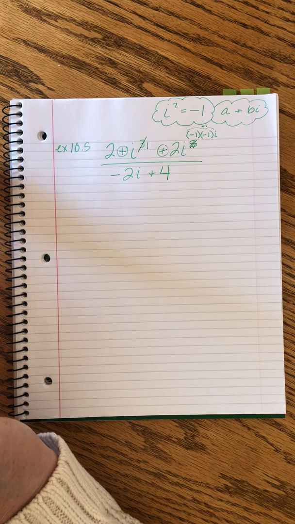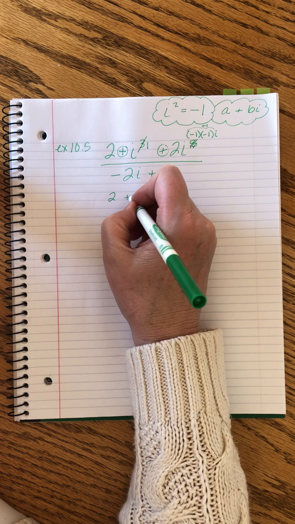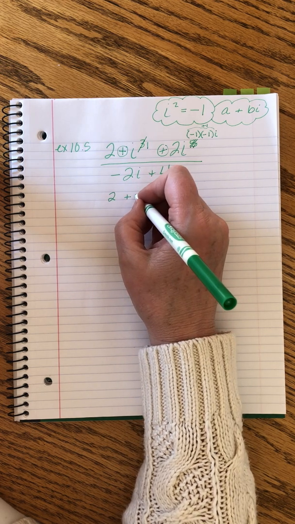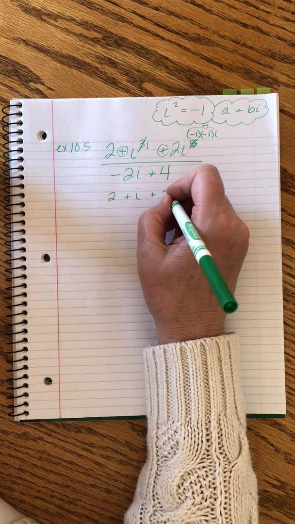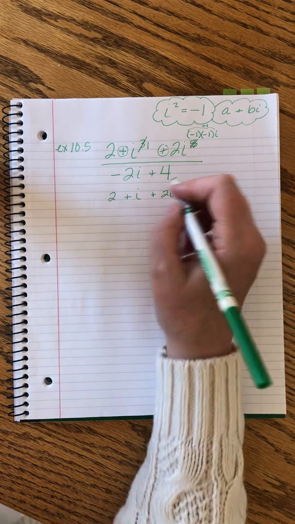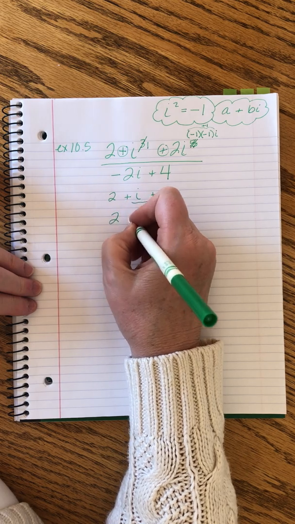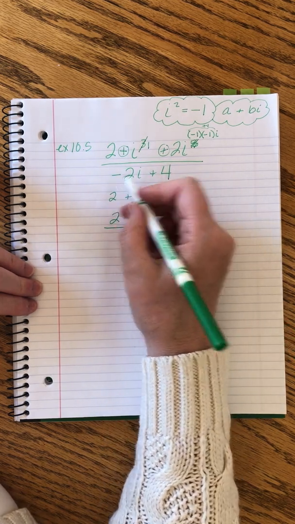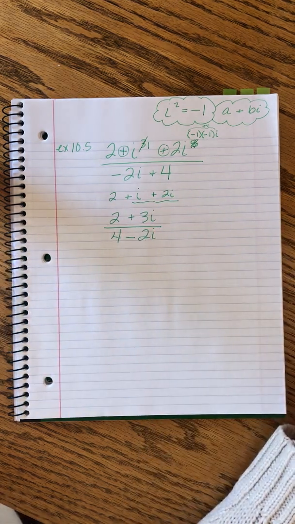Okay, I like it. So now we can write this as 2 plus i plus 2i. Oh, then those can go together and we get 2 plus 3i over, and then we can just rearrange that, 4 minus 2i.